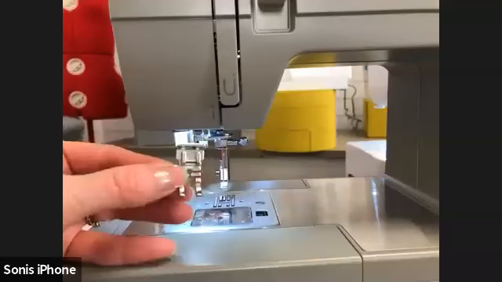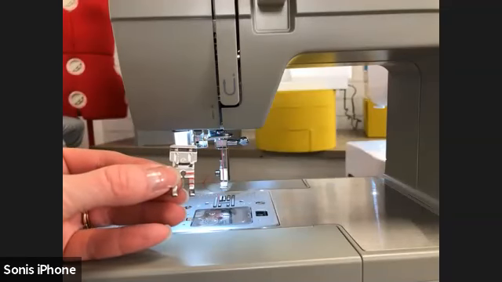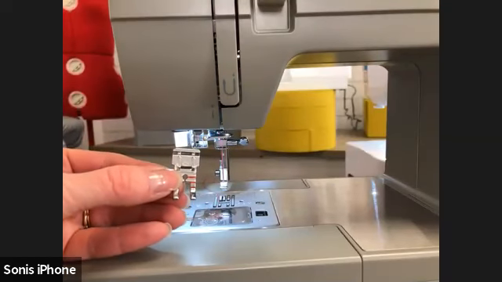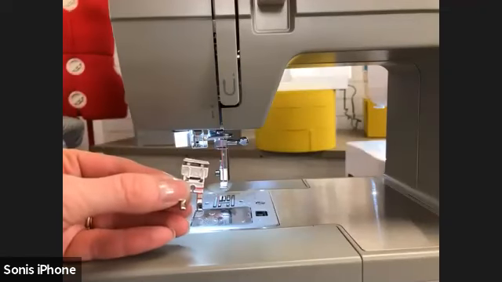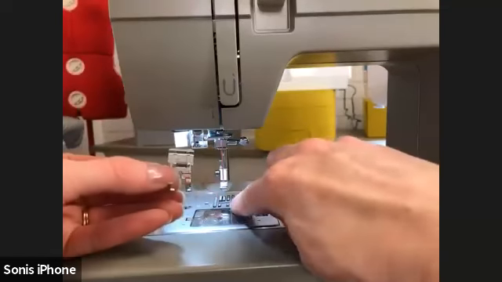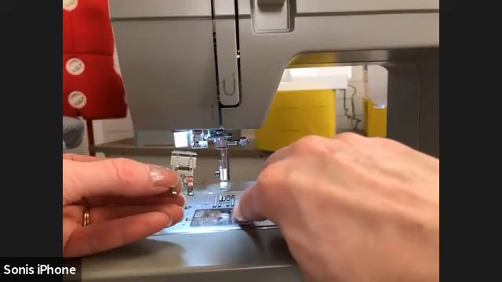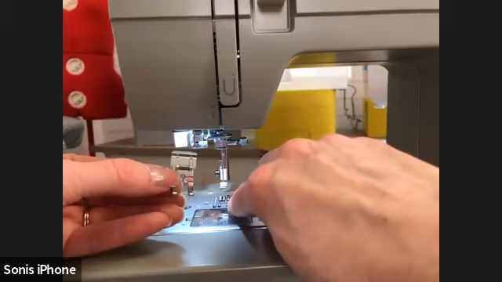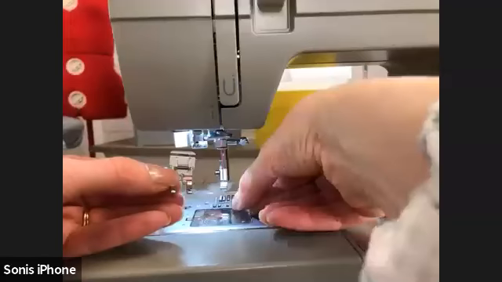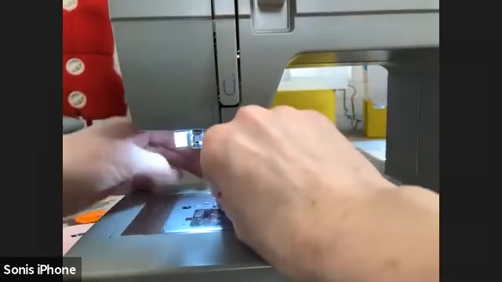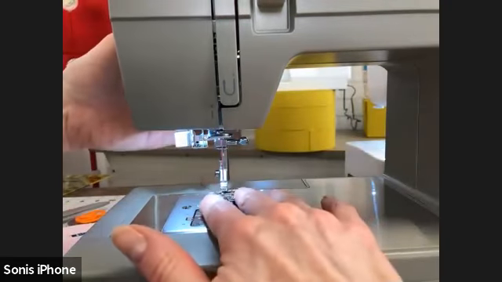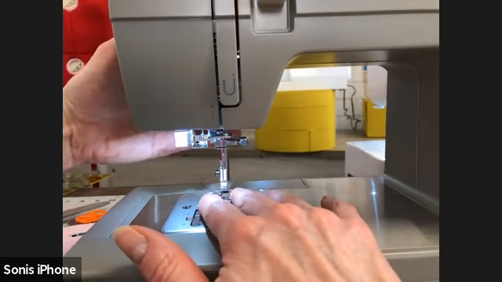And that's this little guy. This is a 1/4 inch foot. It just depends on the machine. You can also mark in front of the presser foot where your 1/4 inch would be. This particular foot, and again, I'm putting it on the same way.